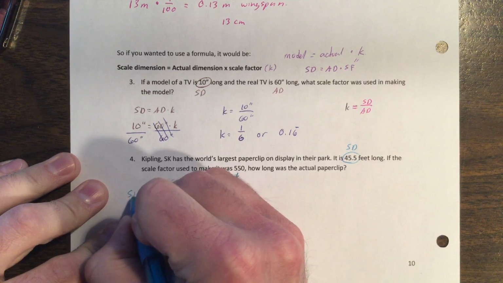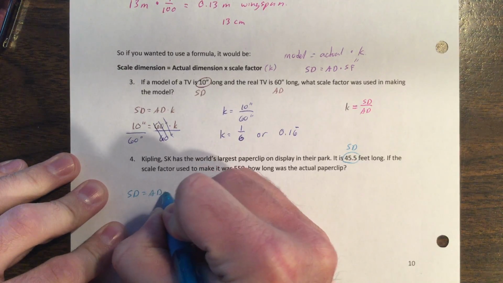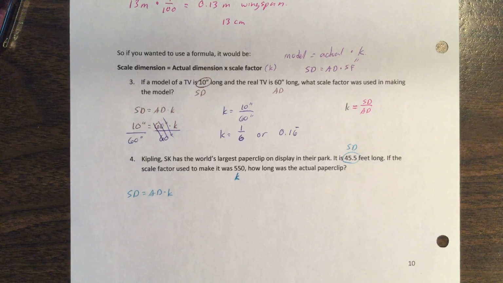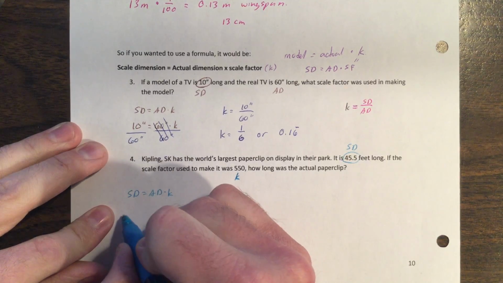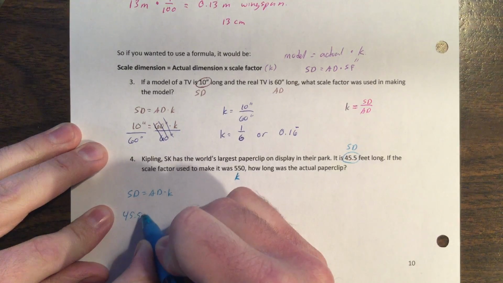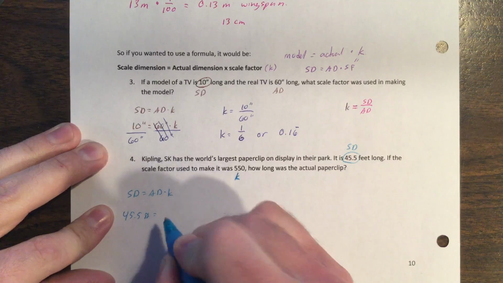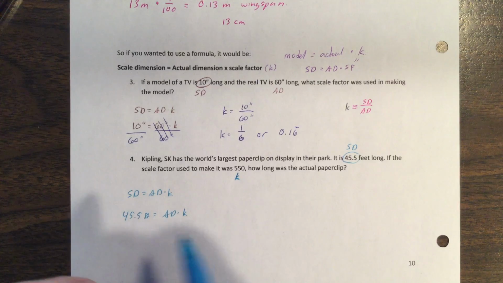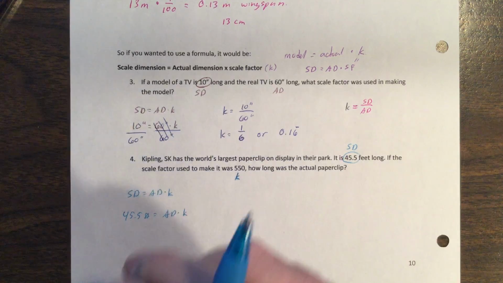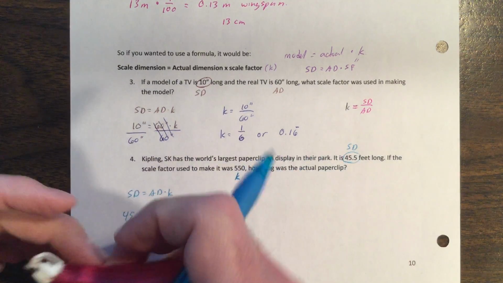And we know that scale dimension is equal to actual dimension times K. We want to try to find the actual dimension of this paperclip. If we punch everything in here, we have 45.5 feet is equal to our actual dimension times K. K is given here, so I can put the K in, I'm sorry about that.